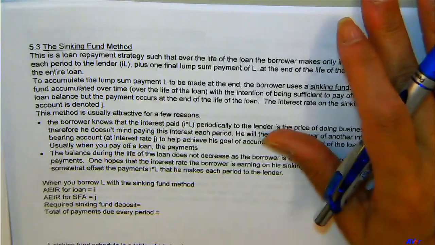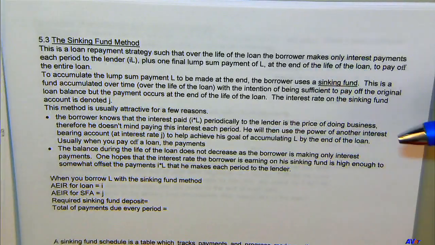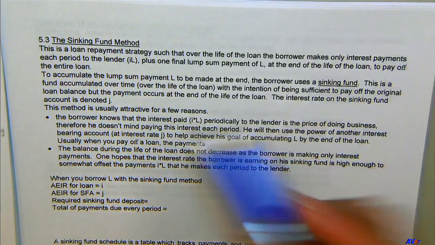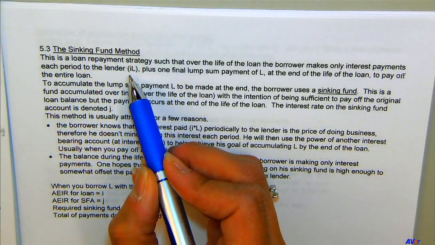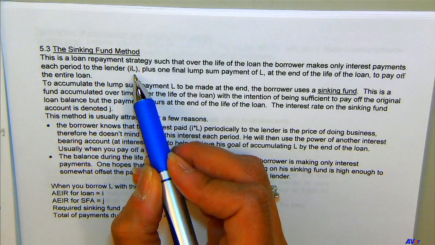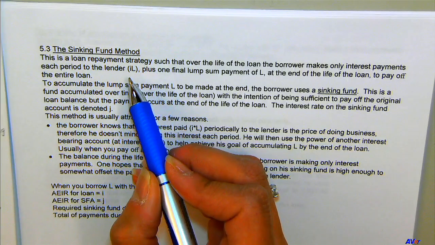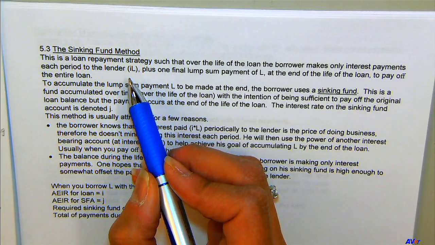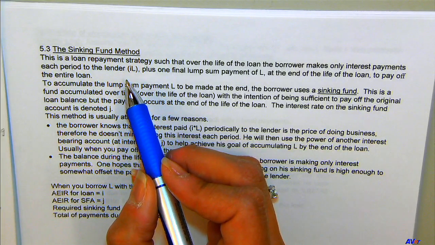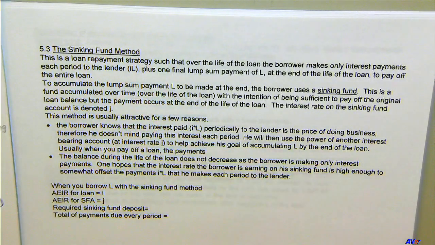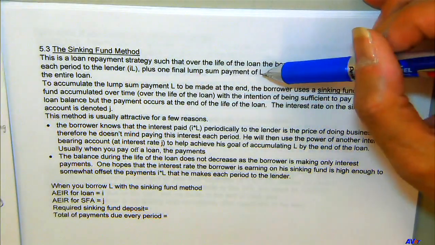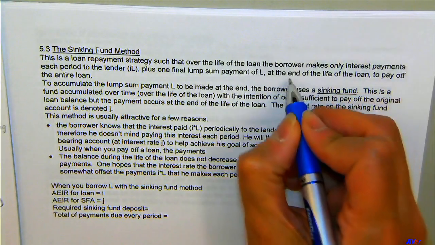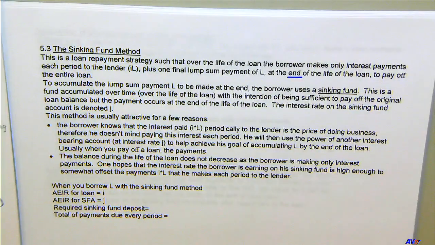This is a loan repayment strategy such that over the life of the loan, the borrower makes only interest payments each period to the lender. So I'm saying that the interest payment will be I times L, because here's I, the interest rate, times the amount of the loan. So let's say Mom is charging you 3%. You're going to be paying 3% of $100,000, right? Every year. $3,000 you'll pay Mom. Plus one final lump sum payment of L at the end of the life of the loan, underline end, to pay off the entire loan.